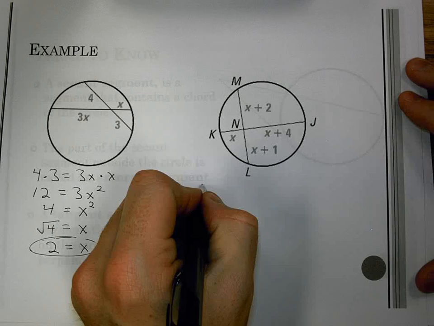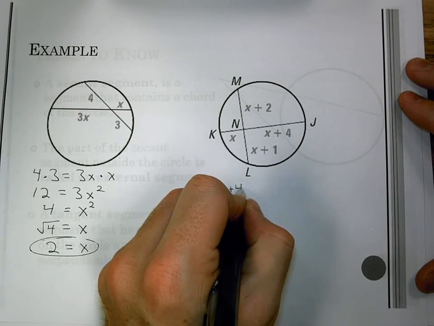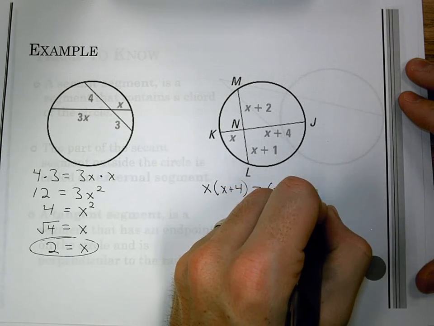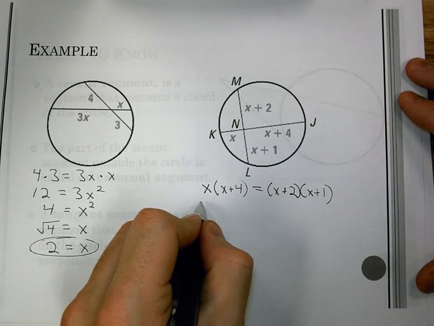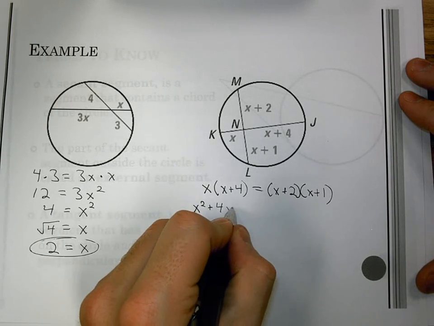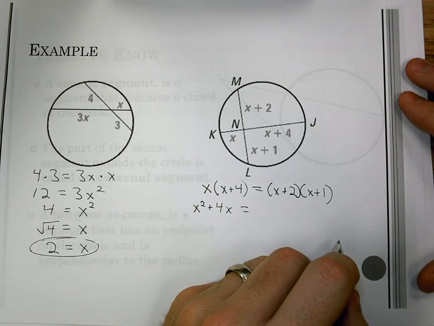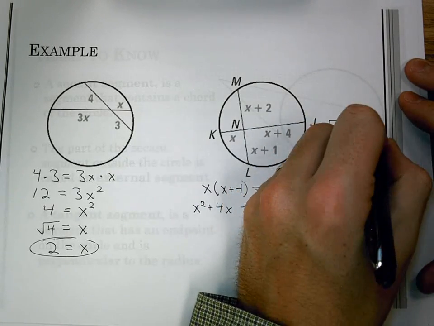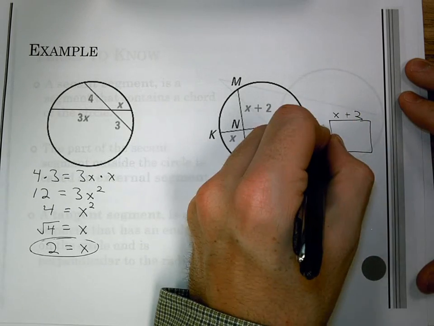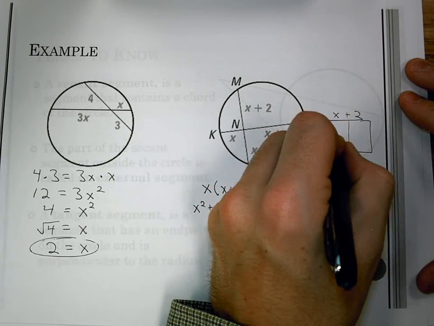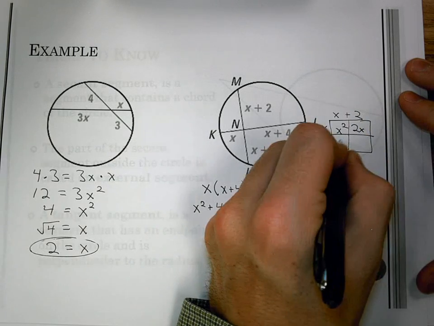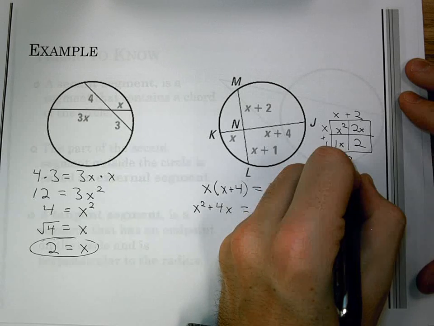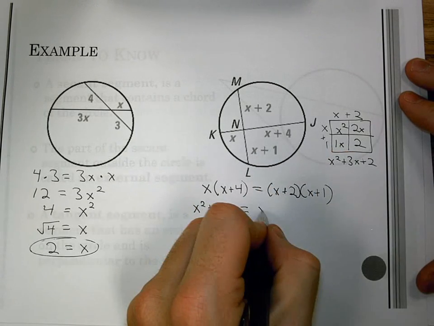For our next one, I'm going to say x times x plus 4 equals x plus 2 times x plus 1. The left side, I get x squared plus 4x. On the right side, I'm multiplying binomials, so I'll use the box method. That is x plus 2 times x plus 1. I get x squared, 2x, 1x, and 2. I combine my like terms, x squared plus 3x plus 2.